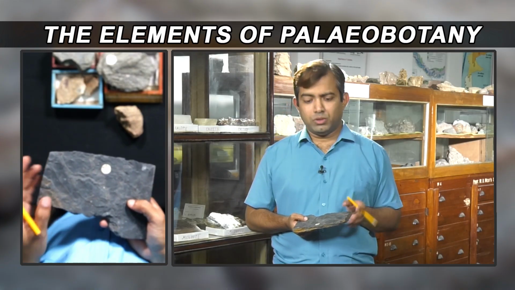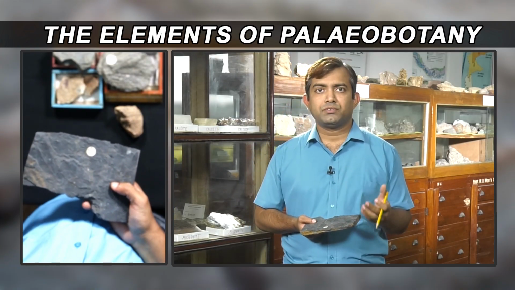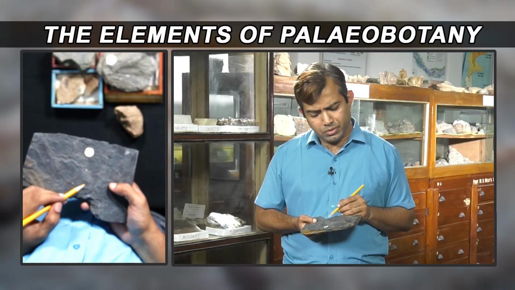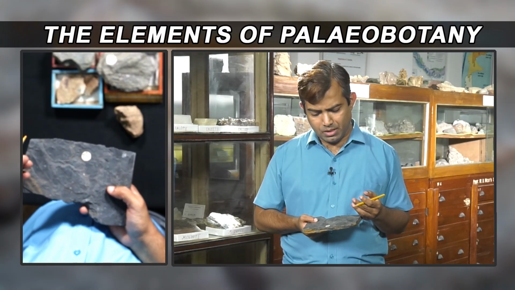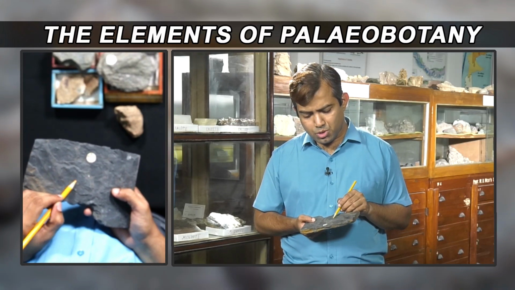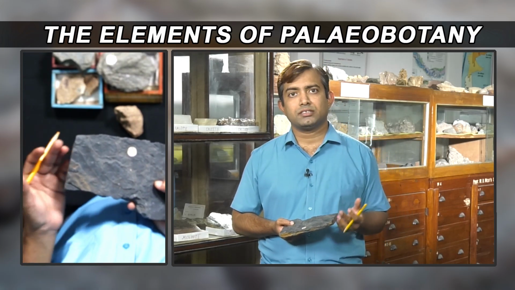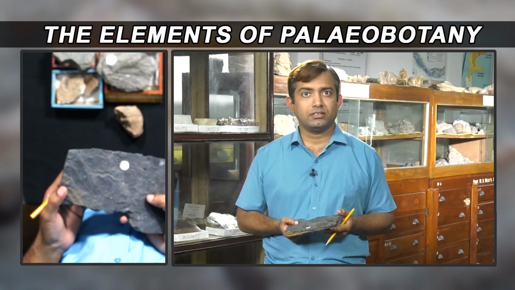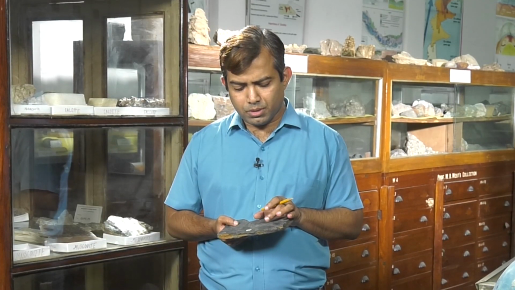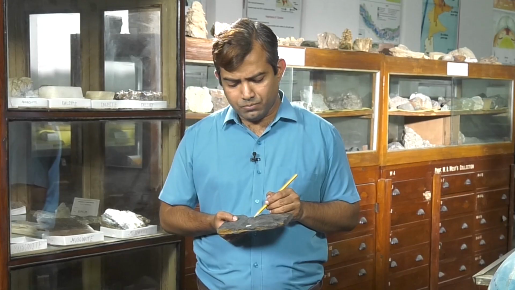When you get such leaves with every morphology similar, but without a true midrib, then a separate genus is assigned, and that is called Gangamopteris. So, this particular specimen is of Glossopteris. Why? Because I identify the true midrib. In Gangamopteris, the midrib is pseudo.